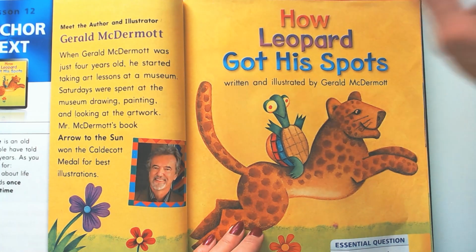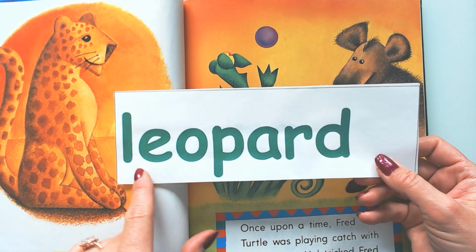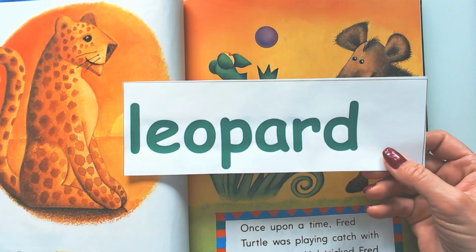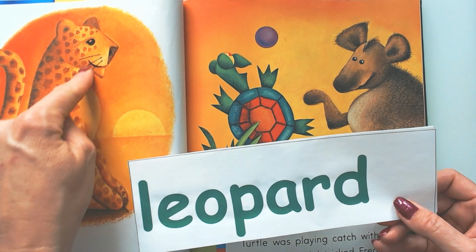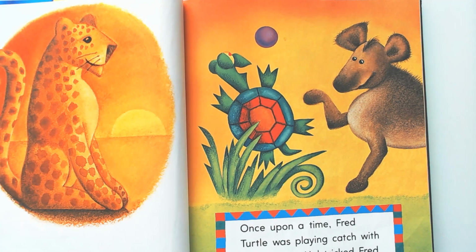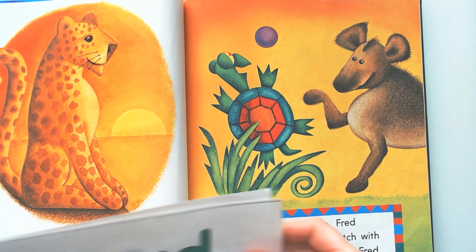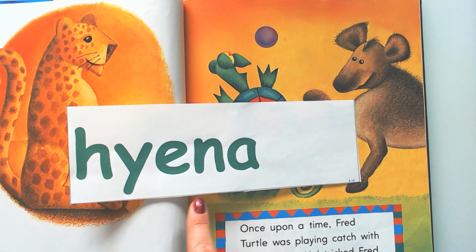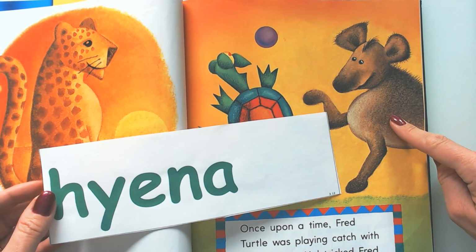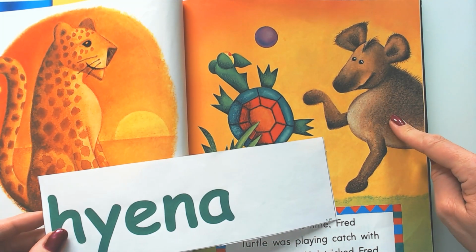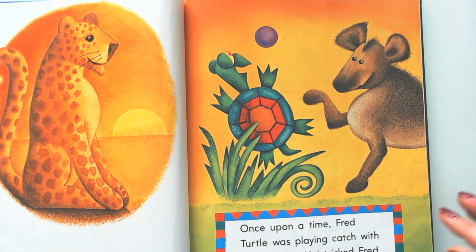The other story words, I thought it would be better just to have them on the page where there's a picture of them. So this says leopard. You're going to have to read it several times. This is a leopard. A leopard is like a really large wild cat, and it has spots all over its coat. Here's another word. It says hyena. This is a hyena. And it's also a wild animal, and it looks sort of like a big dog, and it has spots on it, but not in this picture, but in real life.